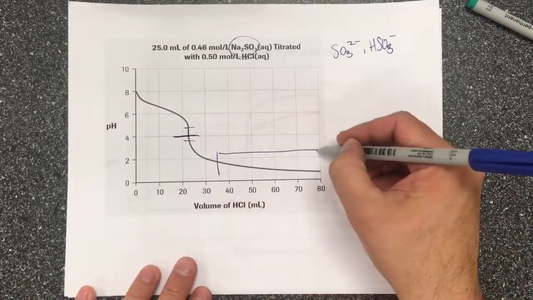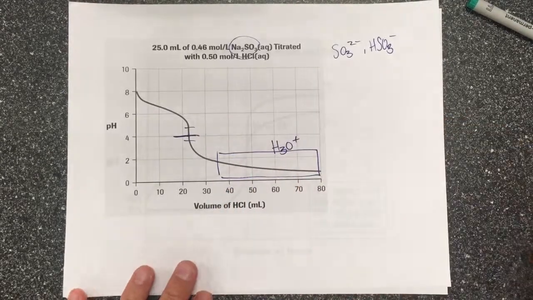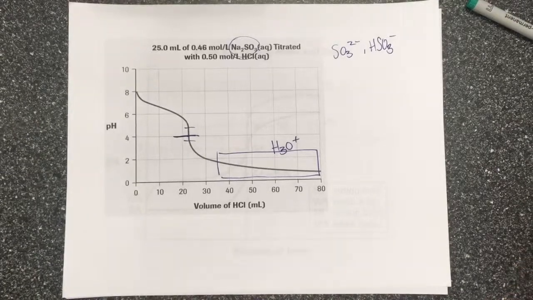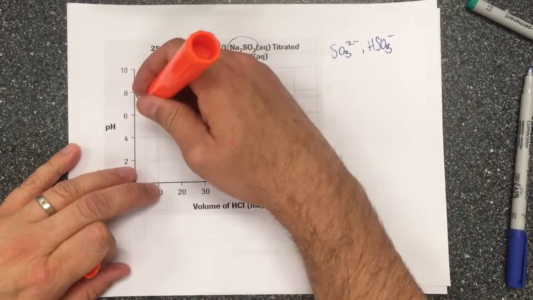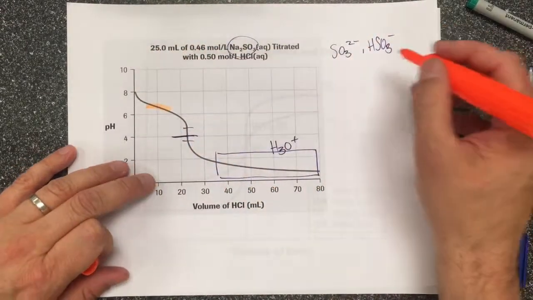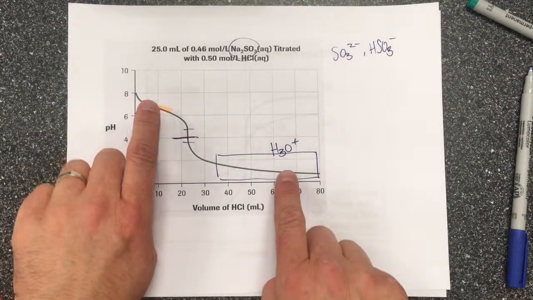Down here, the entity that we're going to mostly have are hydroniums. So at the end here, we're not going to actually have a buffer region, but this is a buffer region because this has got a base and its conjugate weak acid. So this is a buffer region, this is not.